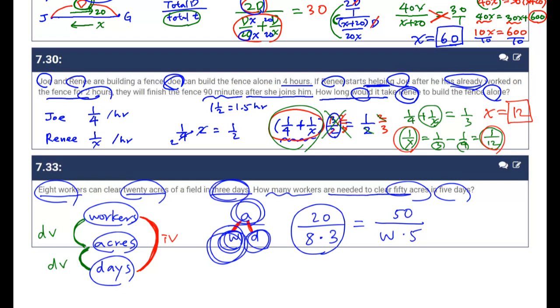Okay? So let's do a calculation here. 4 goes in, I'm trying to make the numbers smaller. 4 times 2 is 8. 4 times 5 is 20. And 5 goes into 50 ten times.